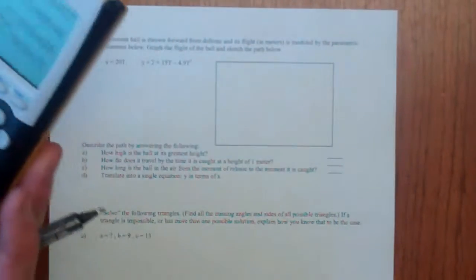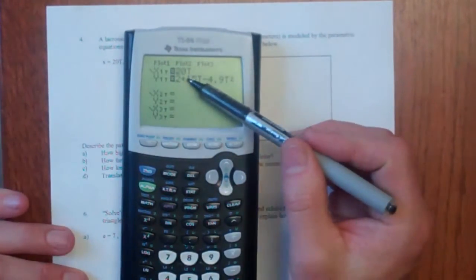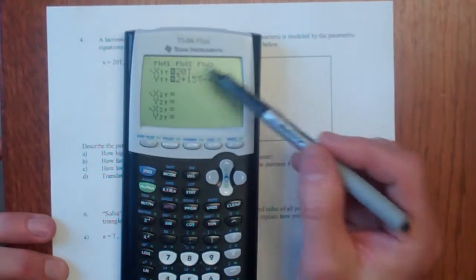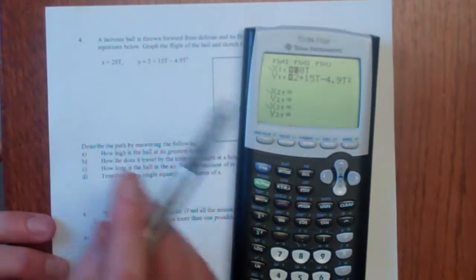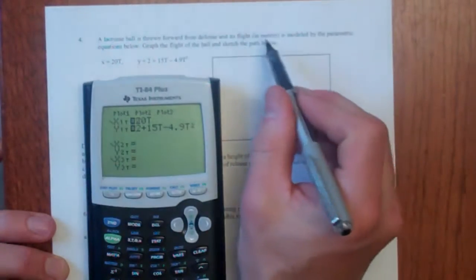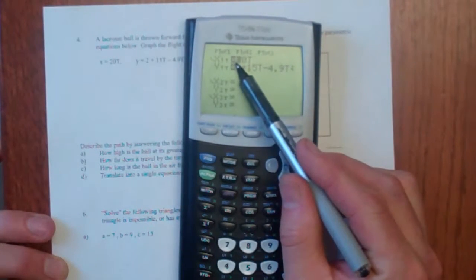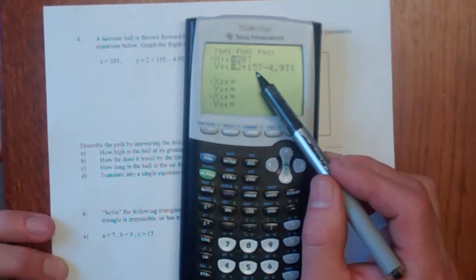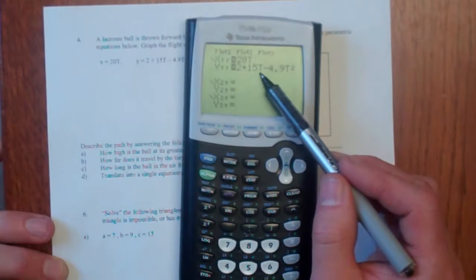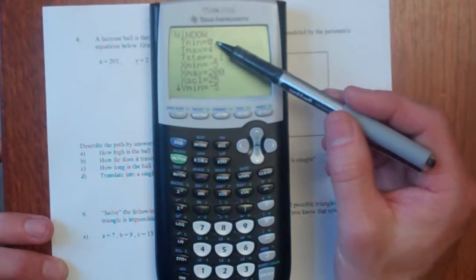If you type that into parametric mode on your calculator, you're going to get exactly what you see here. This is gravity in meters, so I hope this is given in meters. Yep, it is. And so when you type that in, it gives you a sense that for every second it's going 20 meters to the right, and it's going up at 15 meters per second, but gravity is pulling it down.